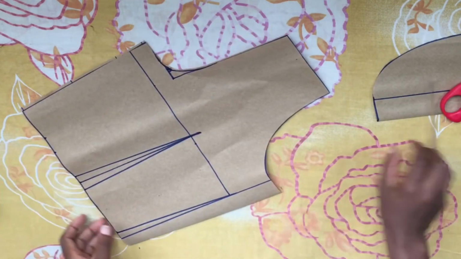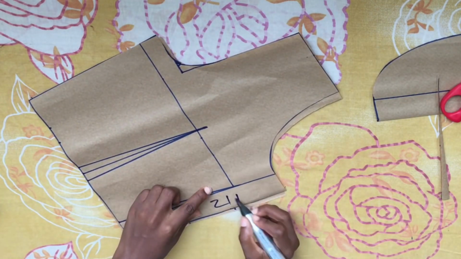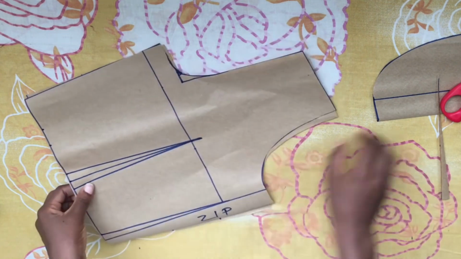As you can see, the back is very easy to draft out. It is not complicated at all. It is straight to the point.